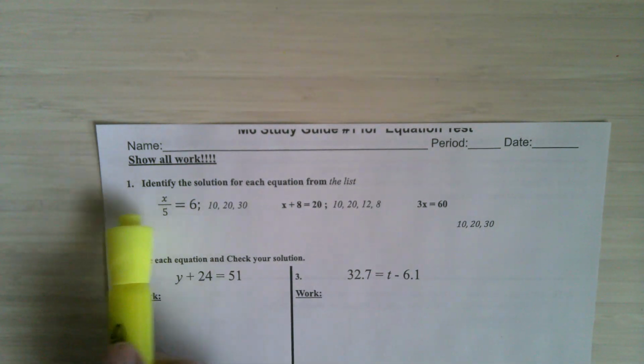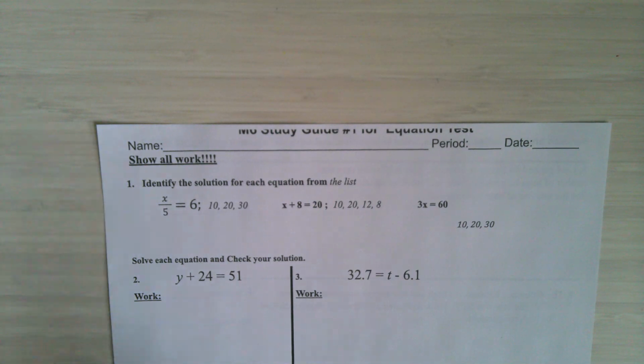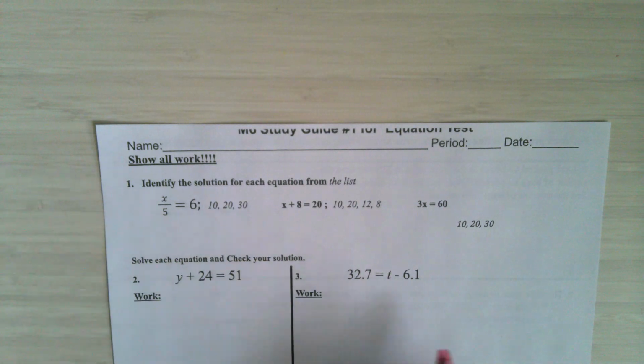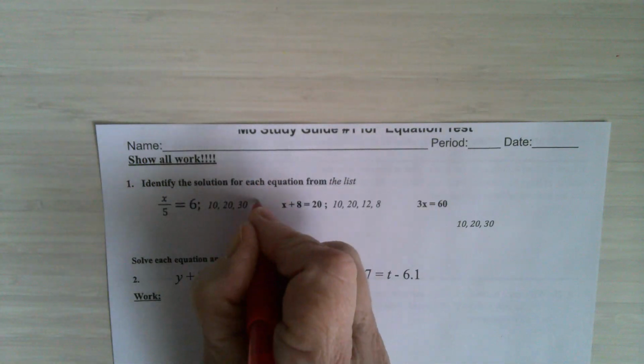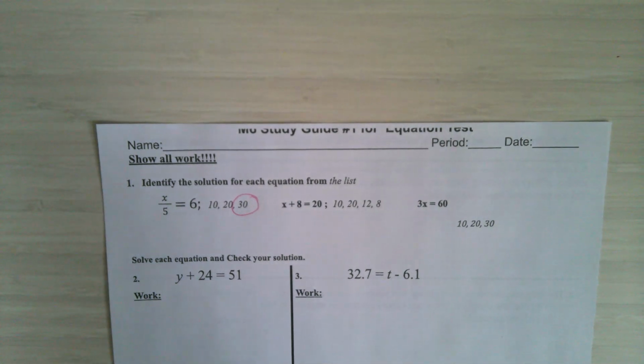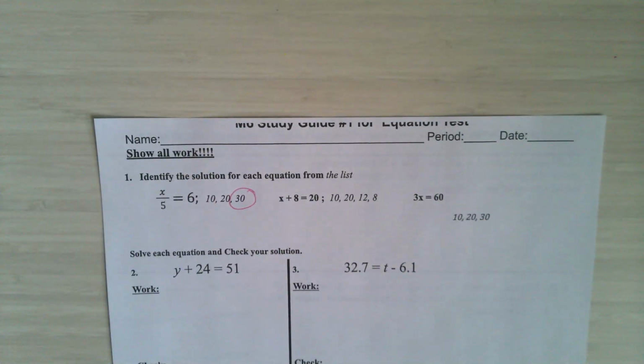This says x divided by 5 equals 6. What number here divided by 5 gives you the answer 6? Which number should I circle? Yes. 30. 30 divided by 5 is 6. So you circle that and you've got that answer right. Any questions? Good. Let's go on to the second part of number 1.